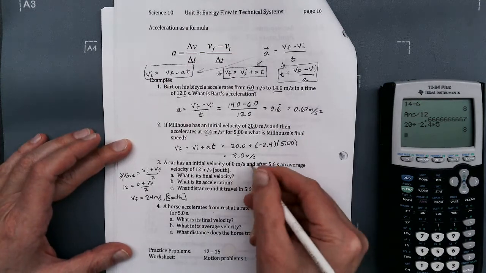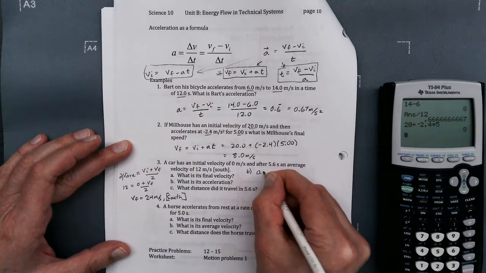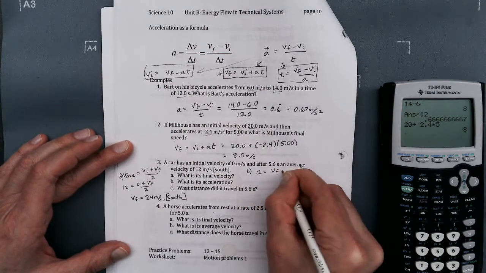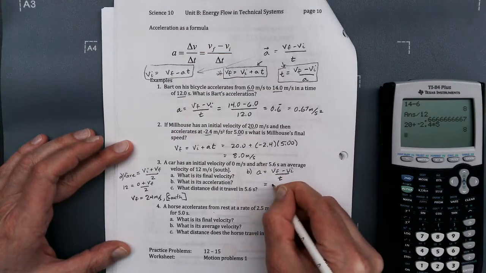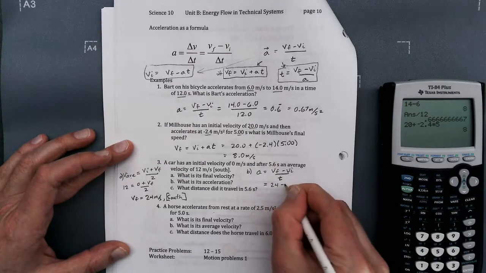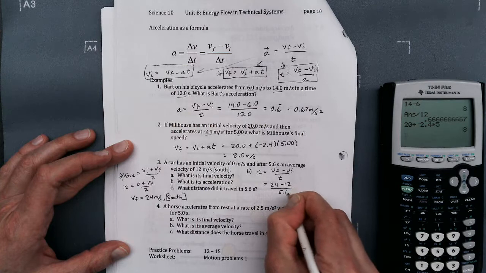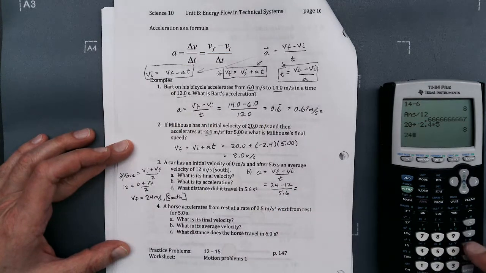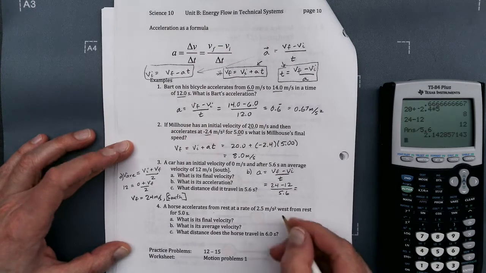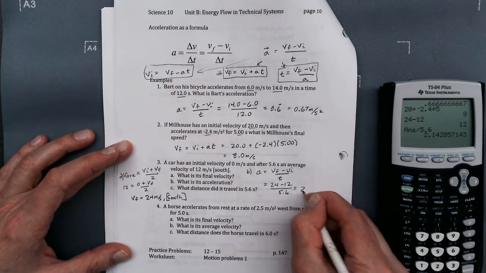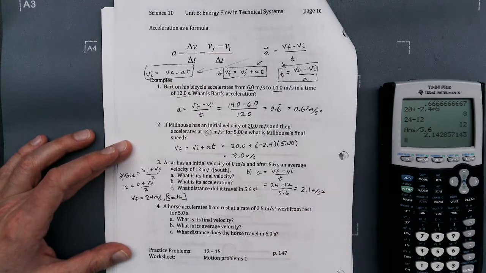Okay. What is its acceleration? Well, for acceleration now, I can go ahead and calculate it using the formula Vf minus Vi over t. And so I'm going to put in Vf as 24, take away 12, divided by 5.6. 24, take away 12, which is 12 over 5.6. That's 2.1. And in this case, meters per second squared.